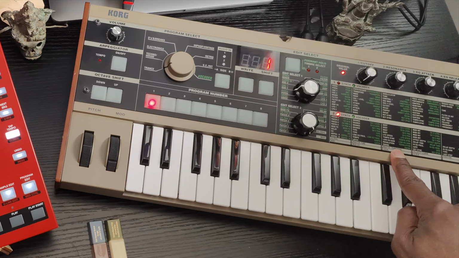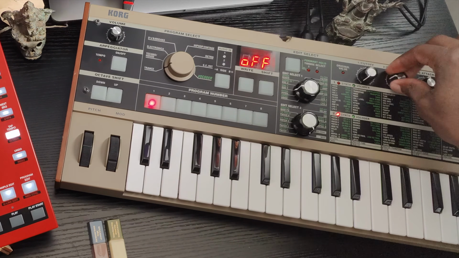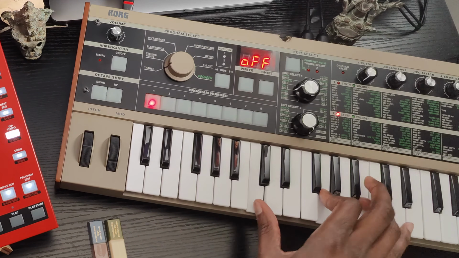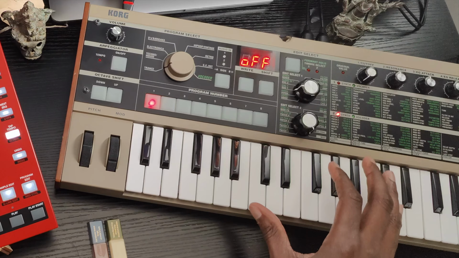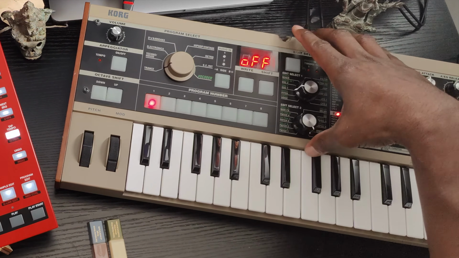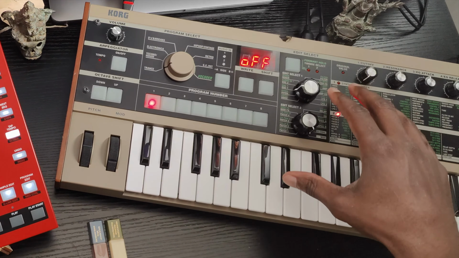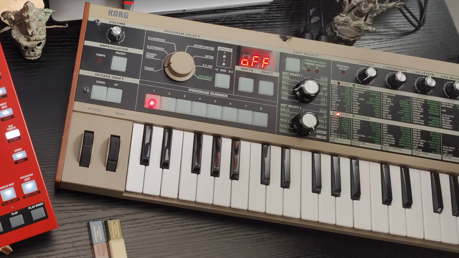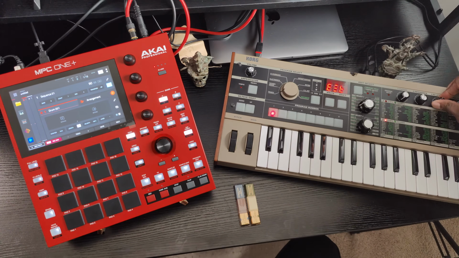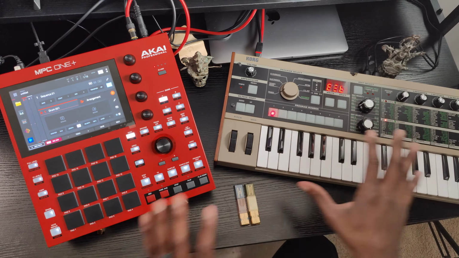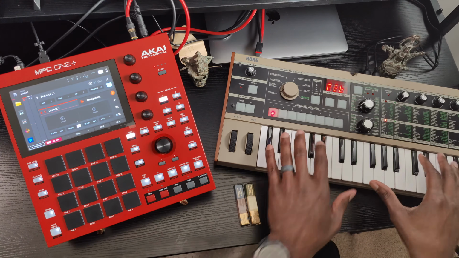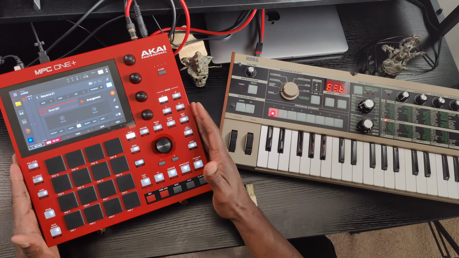When you go over here to the next part where it says local on and off, you can turn it off or keep it on. Essentially, local on and off is just determining if the keys on the MicroKorg are going to be able to affect the sound generation from the MicroKorg. So if you turn it off, the keys will not affect the sound generation. It'll only be affected from something externally. Then of course here on the clock, you have internal, external, and then automatic. You want to go with external. I want to base the timing of the MicroKorg on the MPC One. That'll be the master clock.